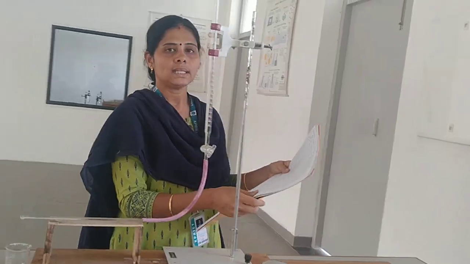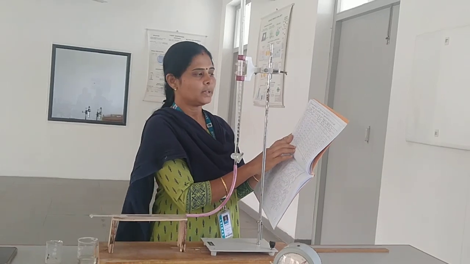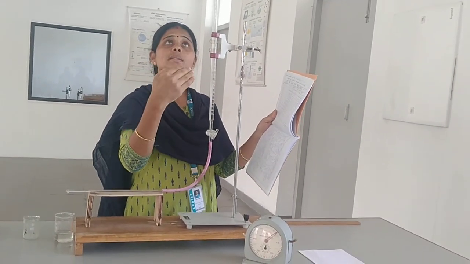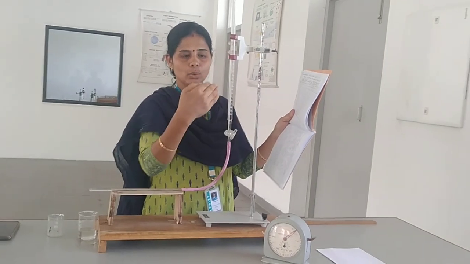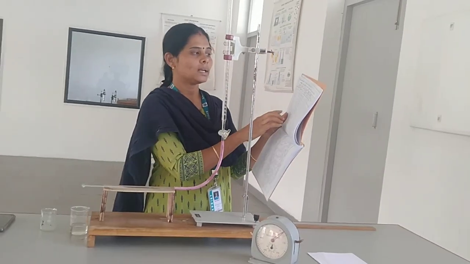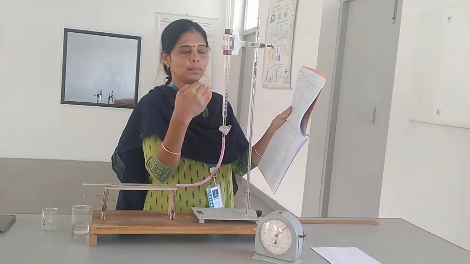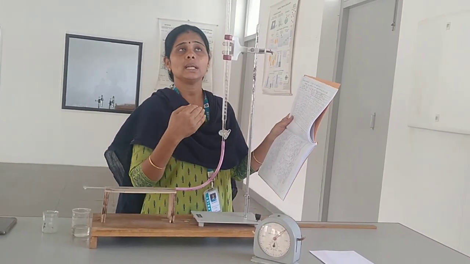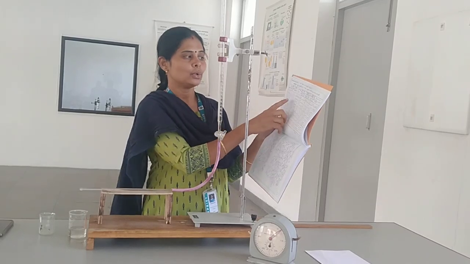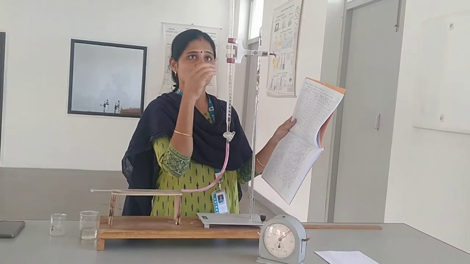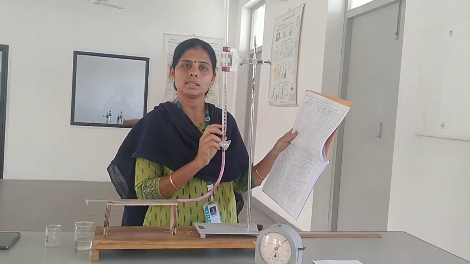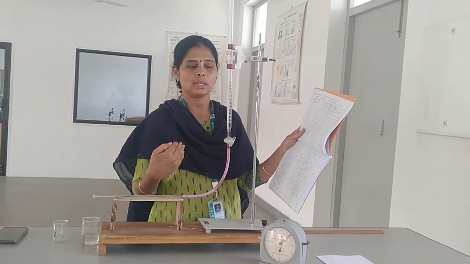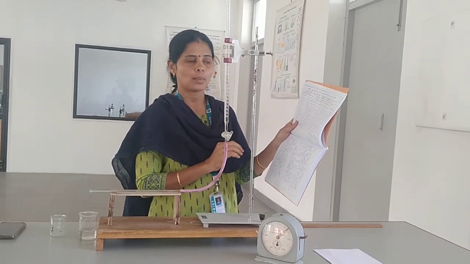Now, see in this tabular column, the first column will be the water level in the burette. So, we can take it as 0, 5 cc, 10 cc, 15 cc, and it goes on up to 50 cc. That is the water level, the markings in the burette. The second column will be time. For every 5 cc decrease in the liquid, we should note the time taken here. So, for 0 cc, what is the time? For 5 cc, what is the time? For 10 cc, what is the time? We should note the time continuously without switching off the stopcock.